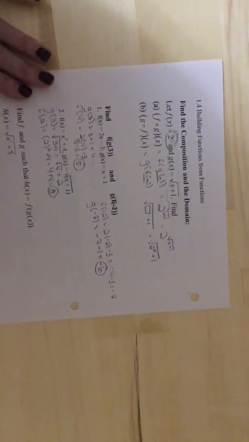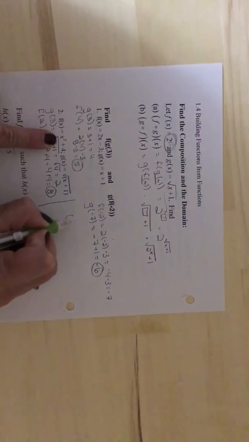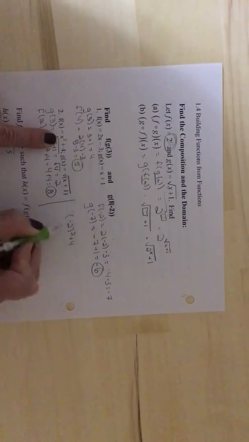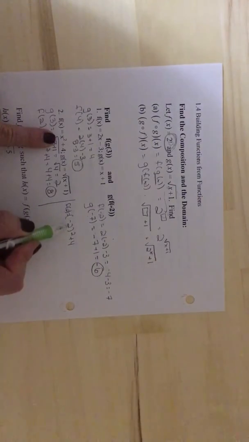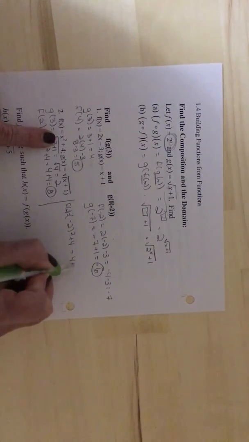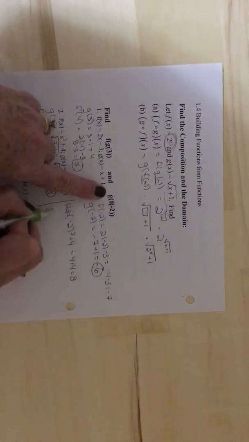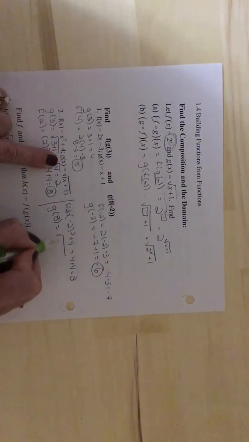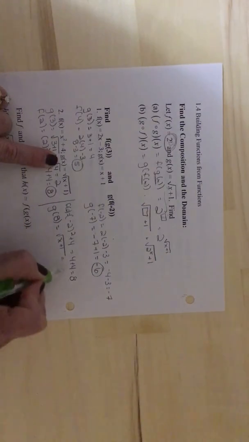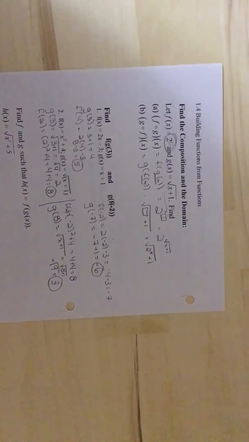Doing the same thing with g of f of negative 2, I have f of negative 2, so I have negative 2 squared plus 4, and I should have written it in proper form. Sorry about that. f of negative 2. Negative 2 squared is 4. 4 plus 4 is 8. And so my f of negative 2 gets replaced with 8. So that becomes g of 8. Go to my g function, which is the square root of x plus 1. So I get 8 plus 1, which is 9, the square root of 9. My final answer is 3.